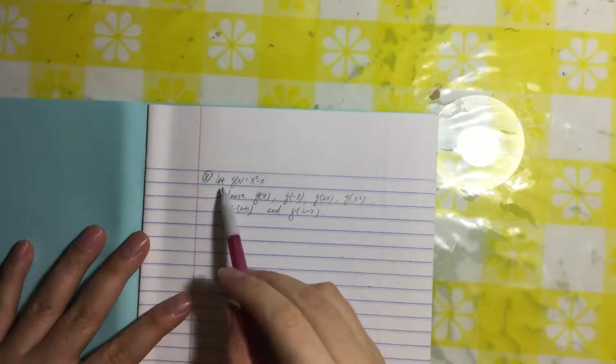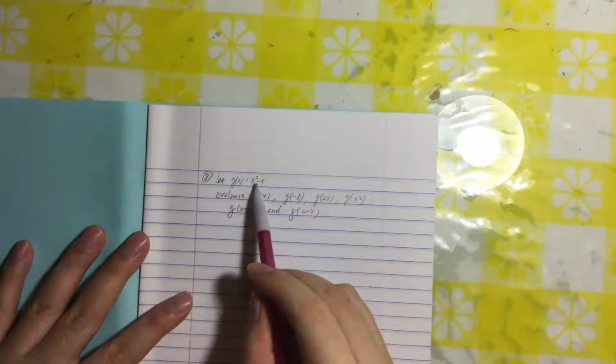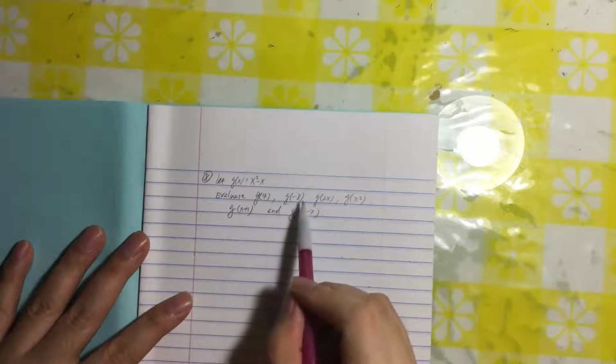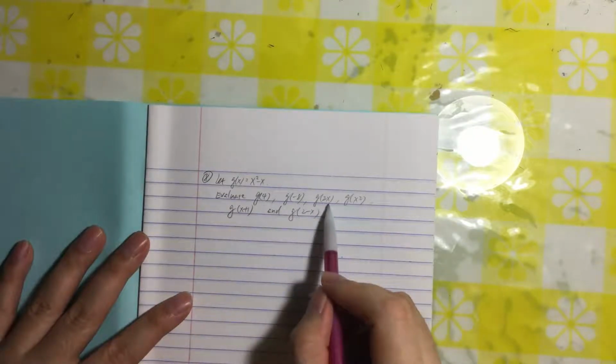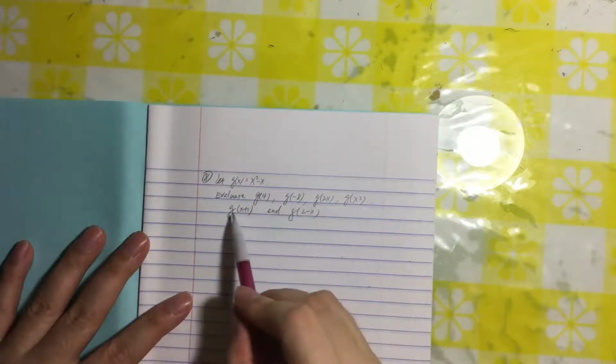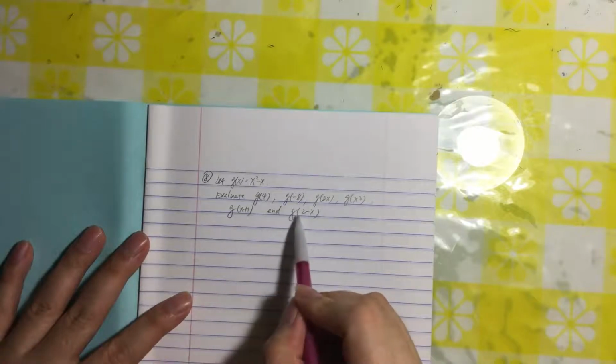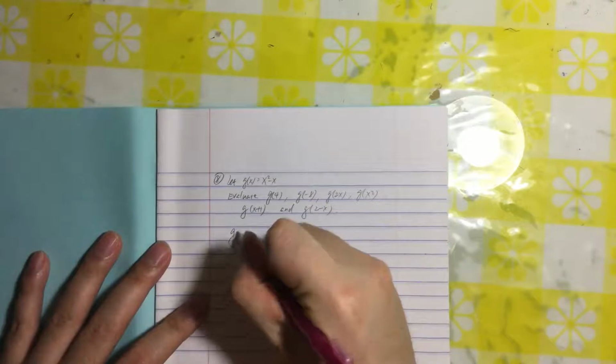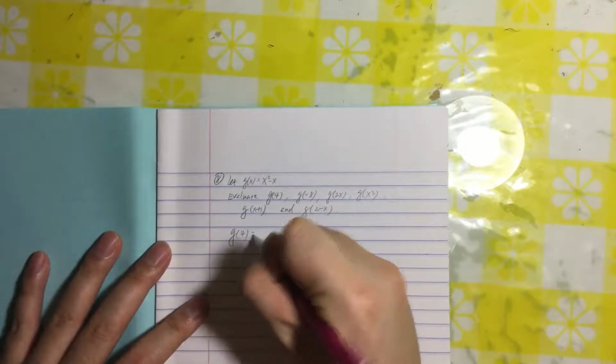Next example, let g of x equal to x squared minus x. Evaluate g of 4, g of negative 8, g of 2x, g of x squared, g of x plus 1, and g of 2 minus x. Let's start from the first one. How to evaluate g of 4?